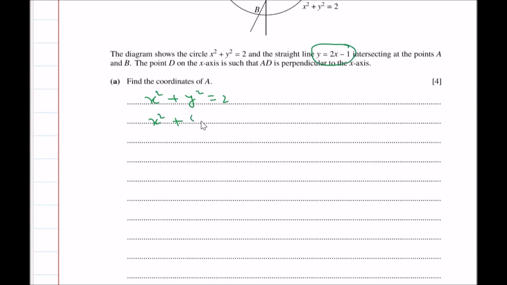So let us substitute: x squared plus (2x minus 1) whole squared is equal to 2. Now we'll expand the bracket. So we get 4x squared minus 4x plus 1 is equal to 2.